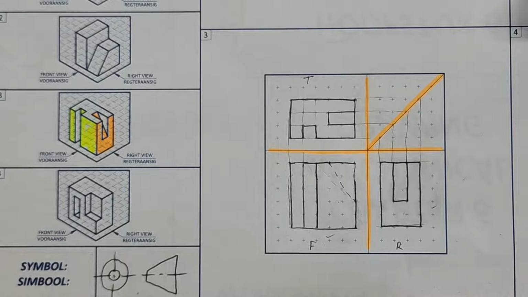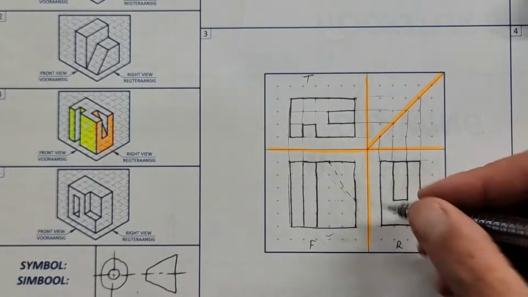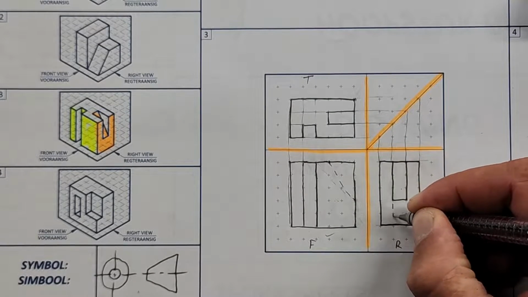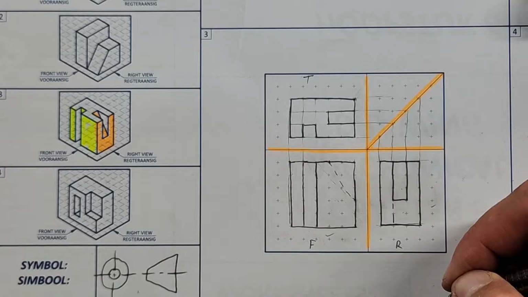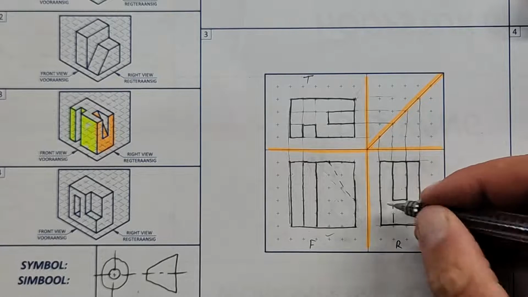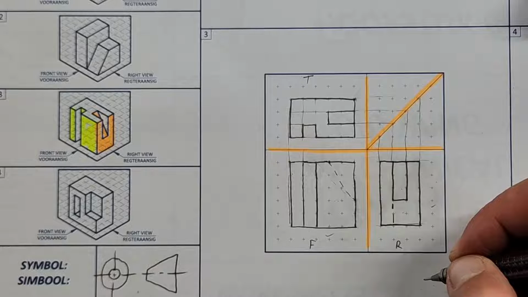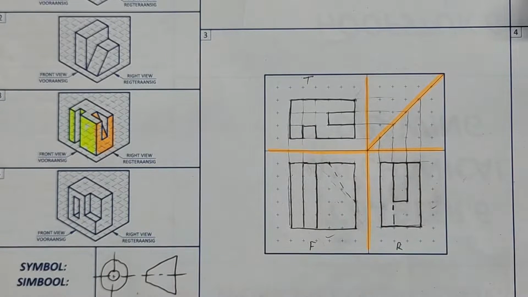Alright. Any questions? Shouldn't there be a hidden detail under the slanted bit? Under the? Slanted bit on the right side. Here. Yeah. You're the boss. There is hidden detail missed. Okay. Your turn. Thank you for watching.